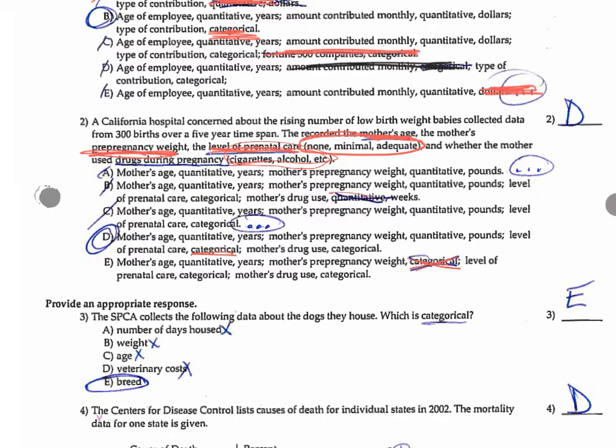Okay, so you can see E had the pregnancy weight wrong. B had the mother's drug use as quantitative, and that's wrong. And then this one didn't have enough information. A also did not, so D is the right answer.